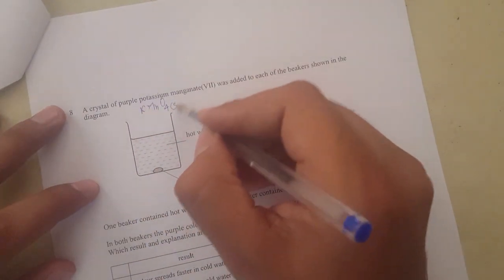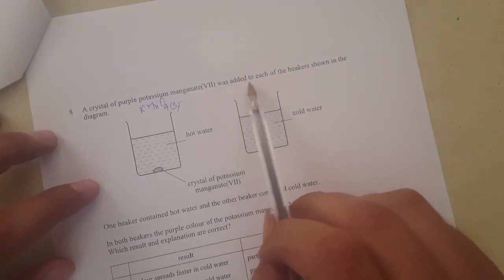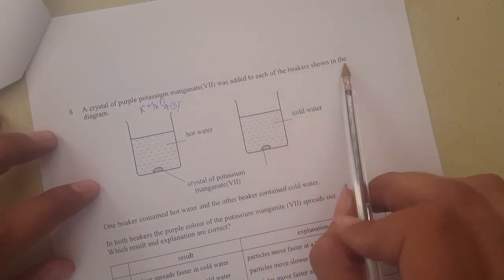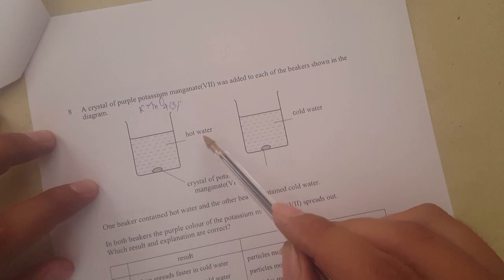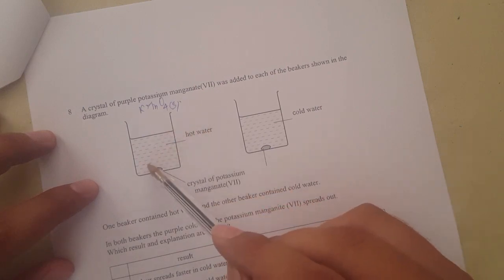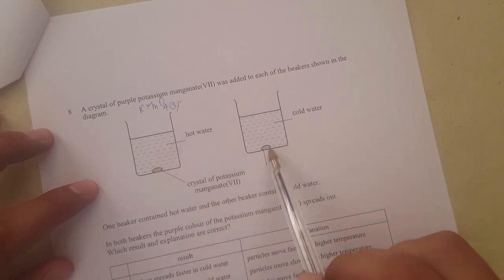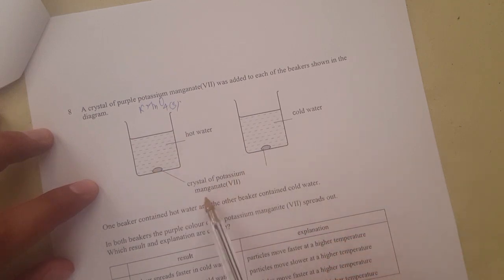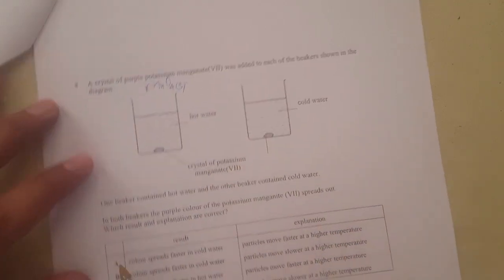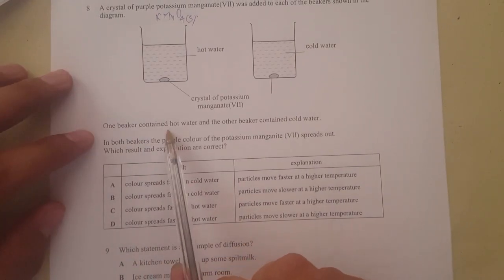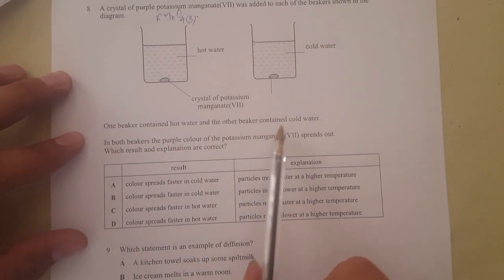Okay, it's a solid. These are crystals. They were added to each of the beakers shown in the diagram. This one is a hot beaker, and this one is cold water. Then here we put crystals of potassium manganate(VII). One beaker contained hot water and the other beaker contained cold water.